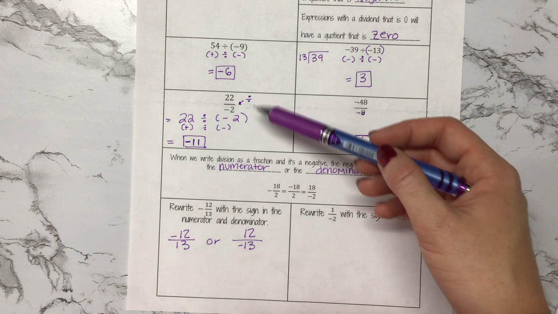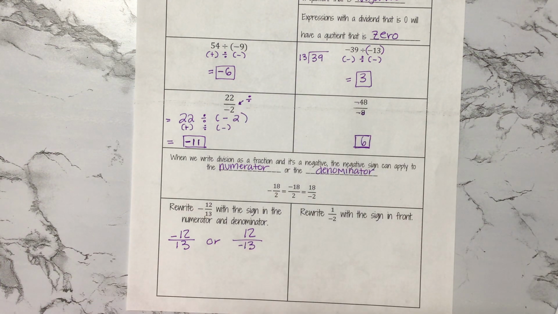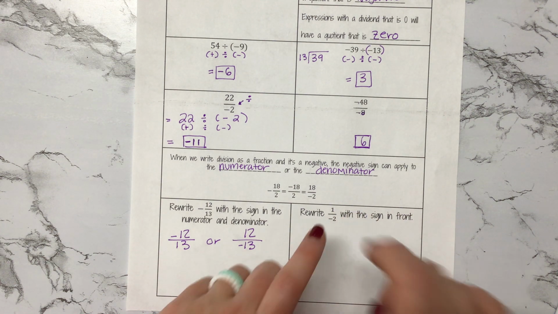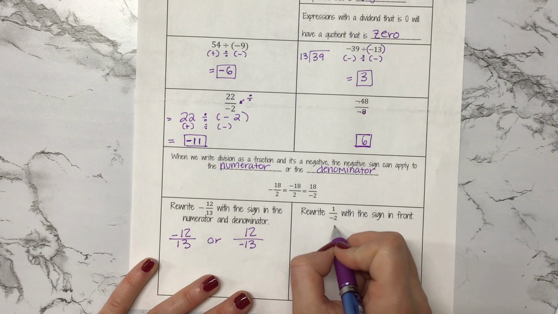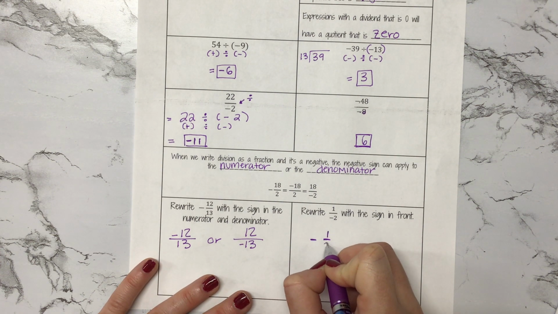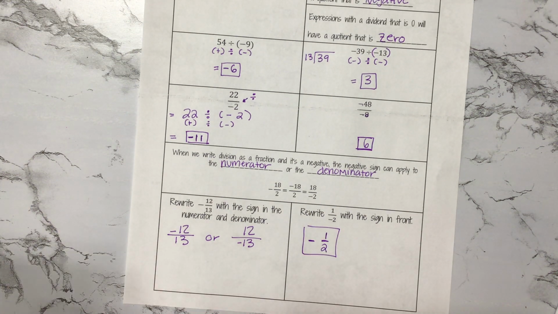So when you see division like this, it can help you figure out what the answer should be. All right? And then 1 divided by negative 2 with the sign in front, that negative just comes out front and we just have 1/2. It's just negative 1/2.